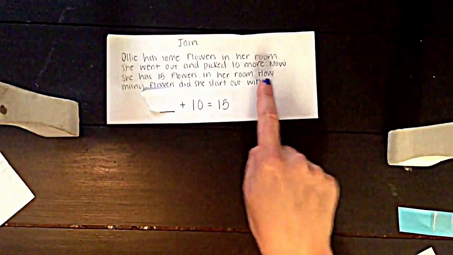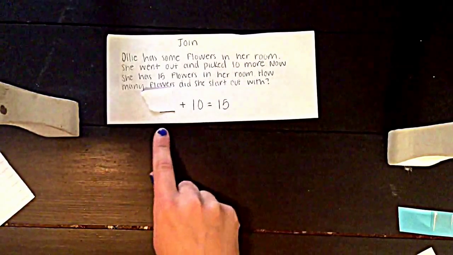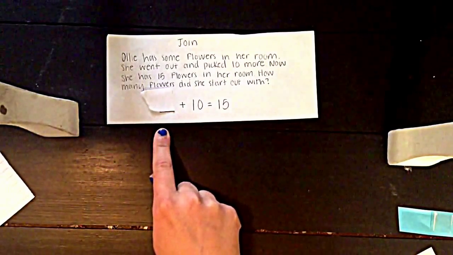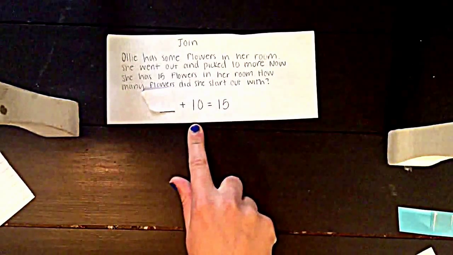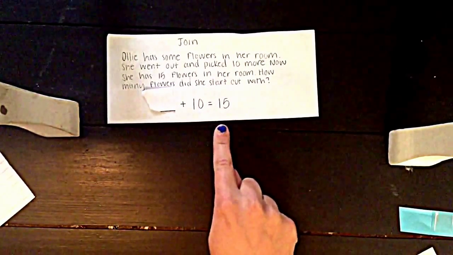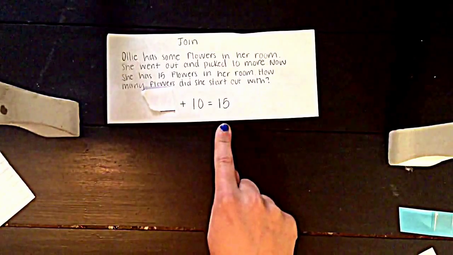So let's look at our first problem. This is going to be a join problem. Ollie has some flowers in her room. She went out and picked 10 more. Now she has 15 flowers in her room. How many flowers did she start out with? So we're looking for our start, which is blank. And then a change occurs. She goes out and she picks 10 more. And the result at the end of the day is that she has 15 flowers total.